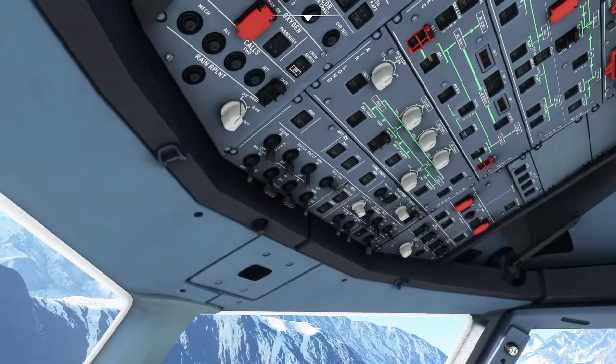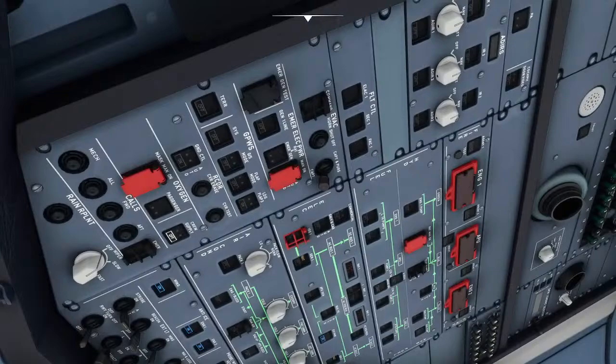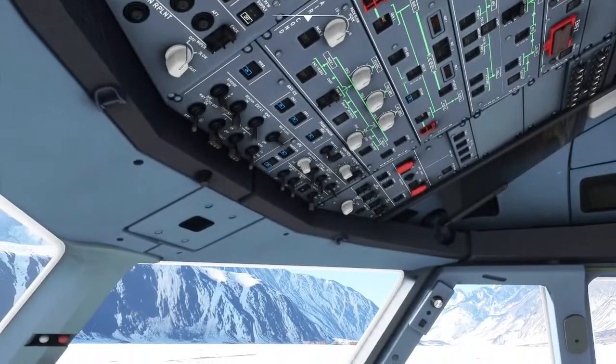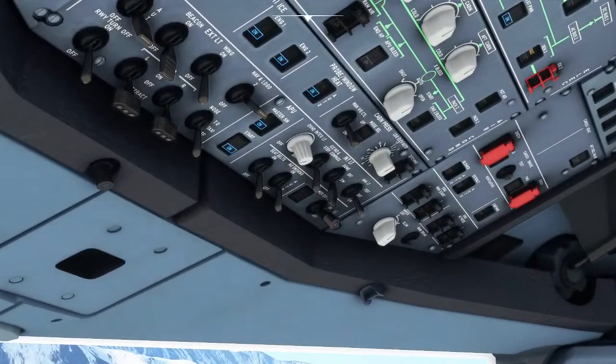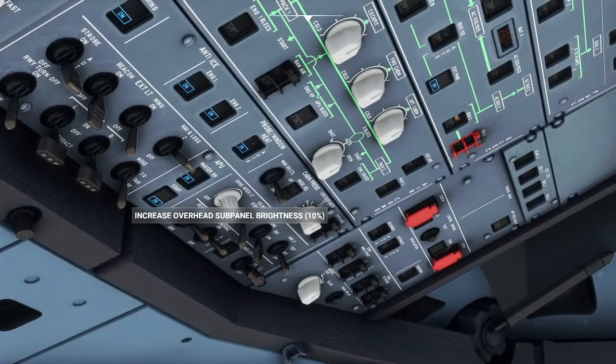I'm gonna just turn on the APU, and since we are at higher altitude, there's a risk of icing, so I'm gonna just turn these on before even taking off. And everything else seems okay to me. Turning on seat belts and smoking signs, and just panel lighting.